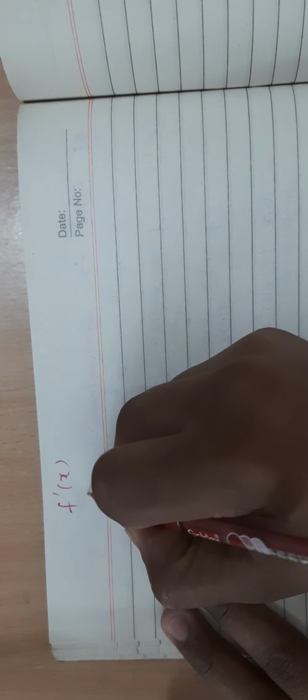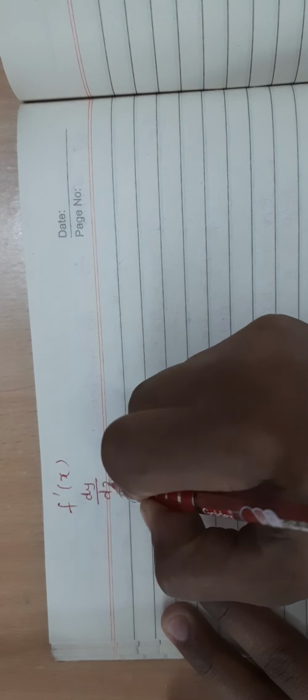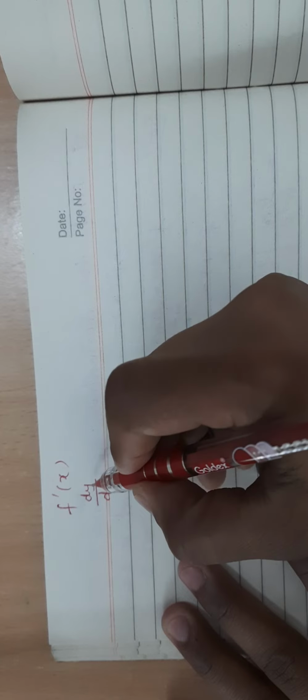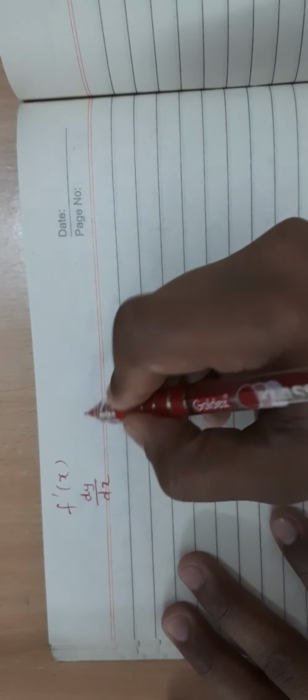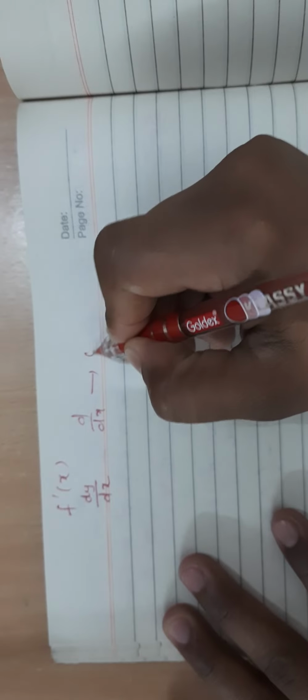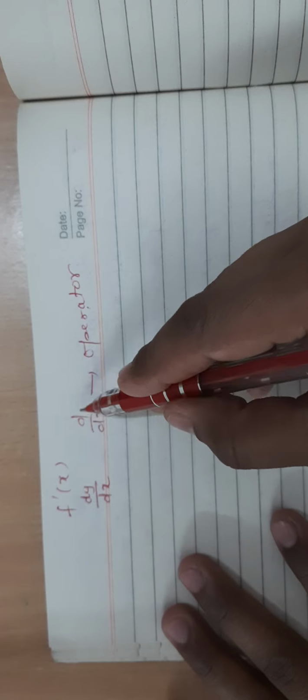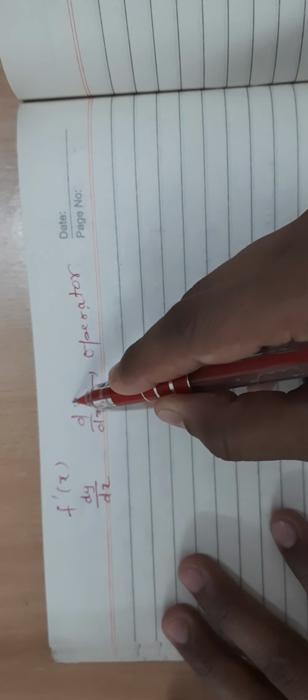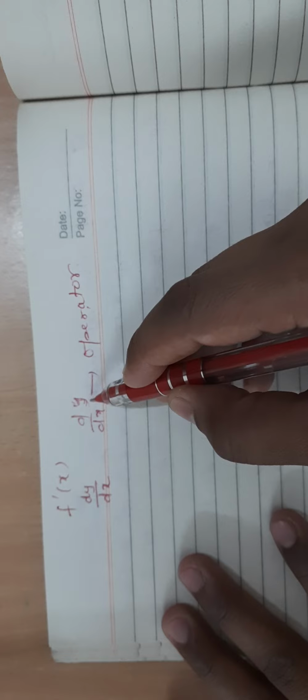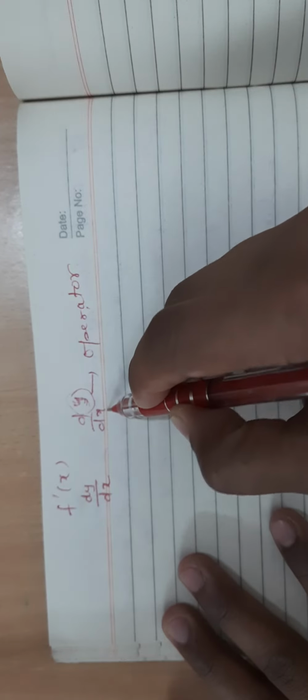So one very basic thing is how to represent a derivative. The derivative of a function is represented by f dash x. We can also write it as dy by dx, as we say this f of x as y. So d by dx is an operator. Okay, how to read d by dx of y? dy by dx means differentiation of y with respect to x.